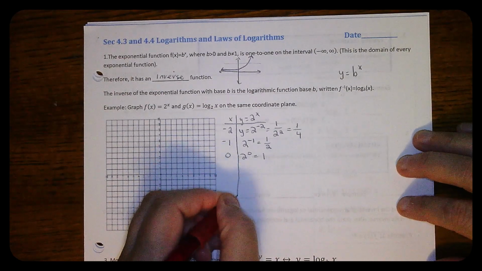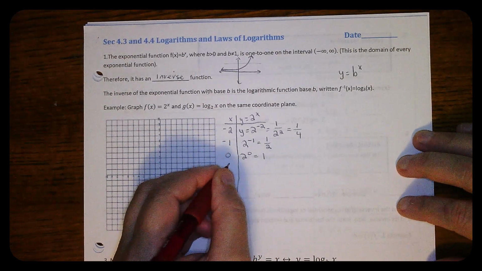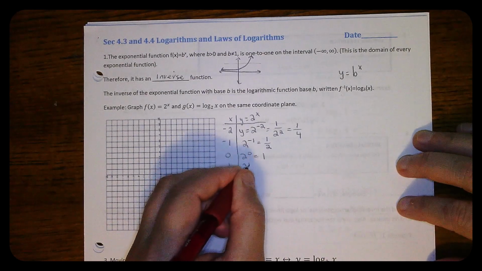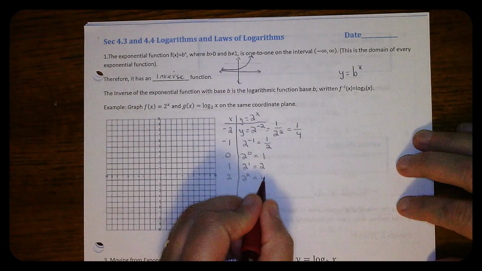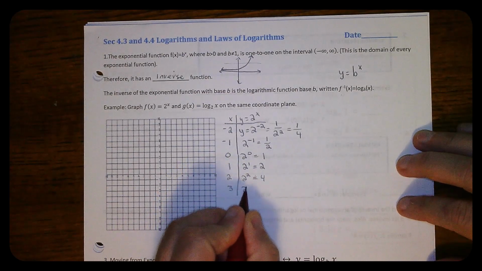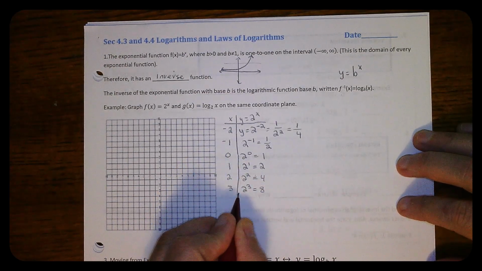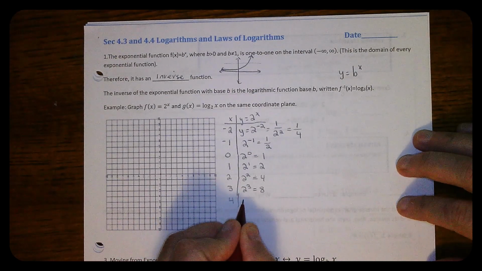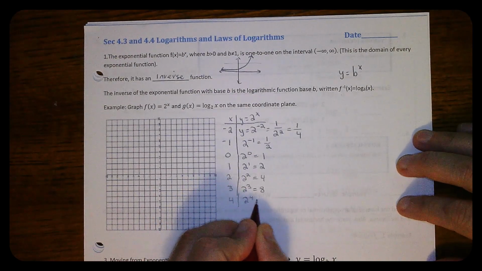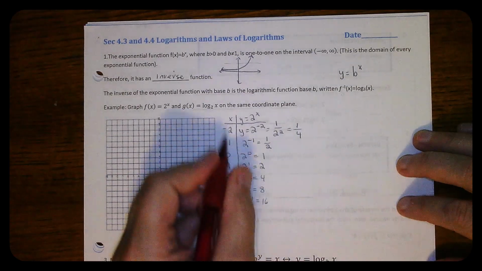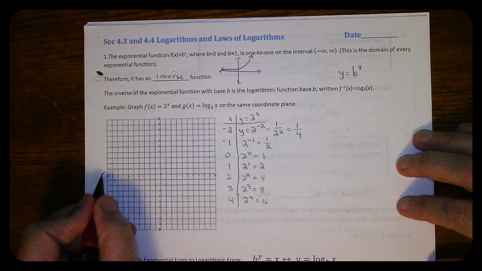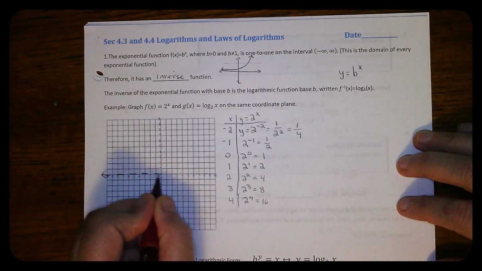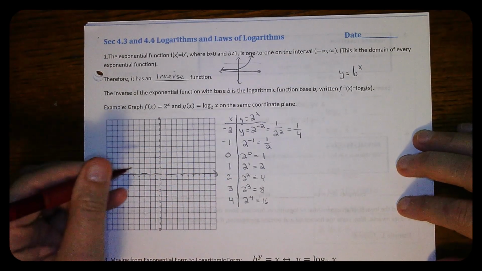Now we're going to get positive x values. If x is 1, y is 2. And if x is 2, y is 4. And if x is 3, y is 8. And if x is 4, y is 16. So as x goes more and more negative, the y is approaching 0, if you remember that end behavior. So there's a horizontal asymptote at y equals 0.